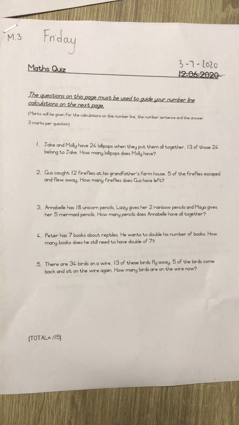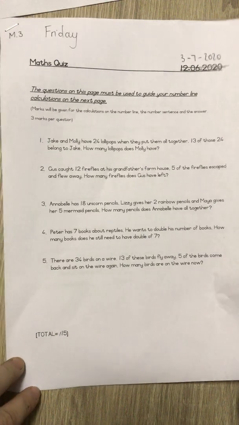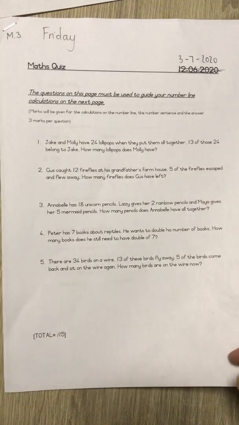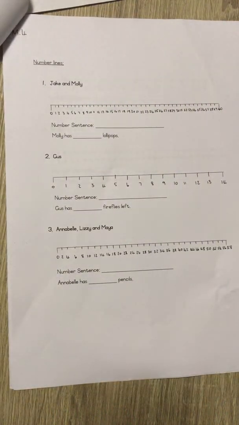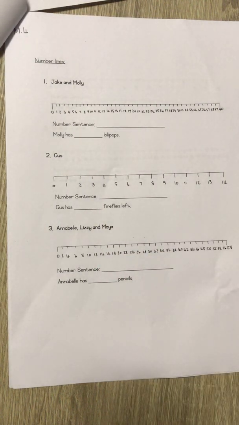So how many does Molly have? Use your number line. Jake and Molly have 24 lollipops when they put them all together. So mark how many they have when they put them together on your number line.